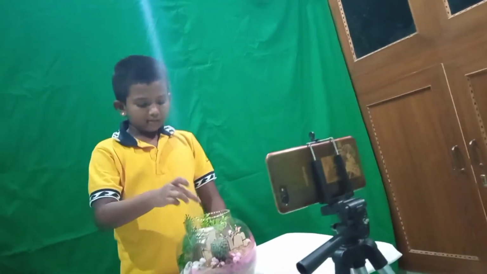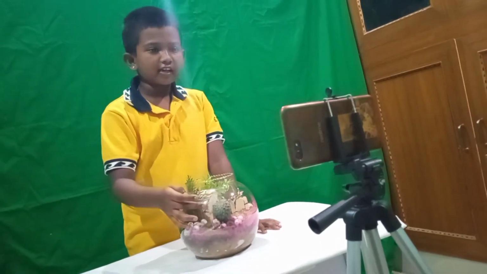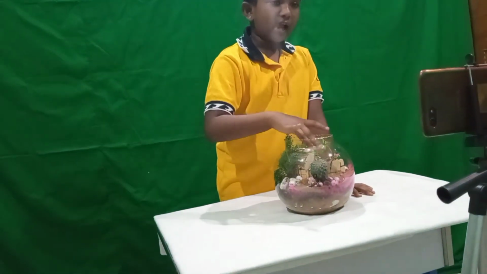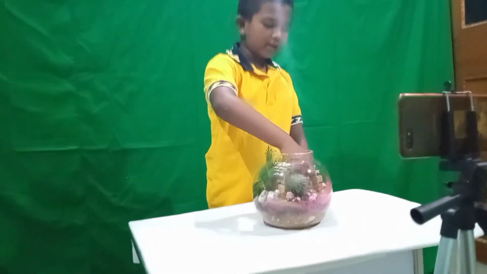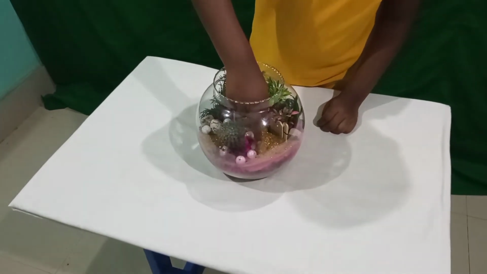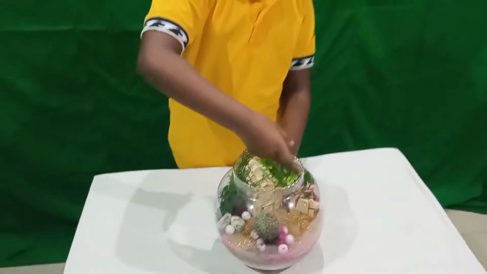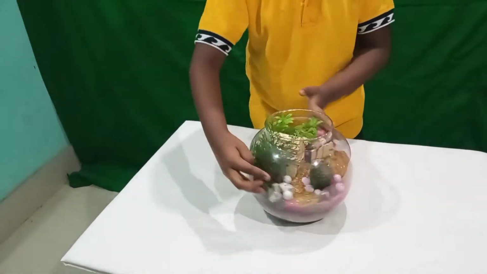Then this is the cactus. I have taken the cactus from the soil. Then I have kept the cactus here. Then I have made one root here. I have kept here some zinnias of yellow color. Then I have kept white stones around the cactus and here also some white stones. Then I kept here some normal stones. Then here also some normal stones.